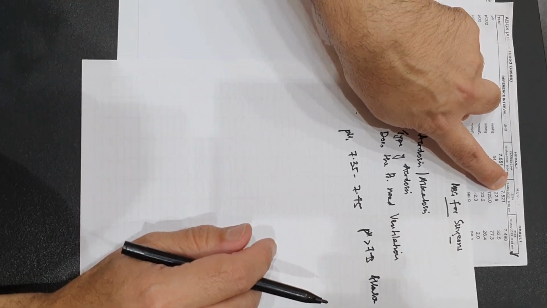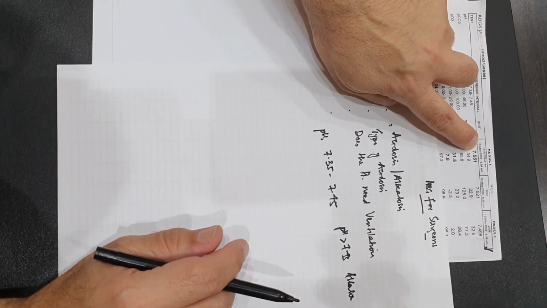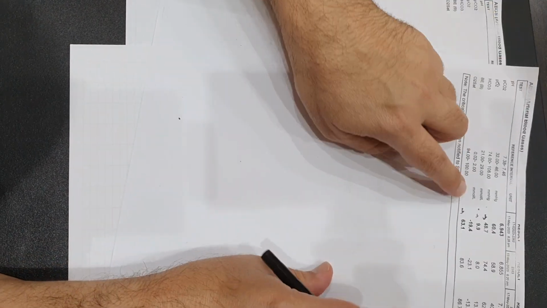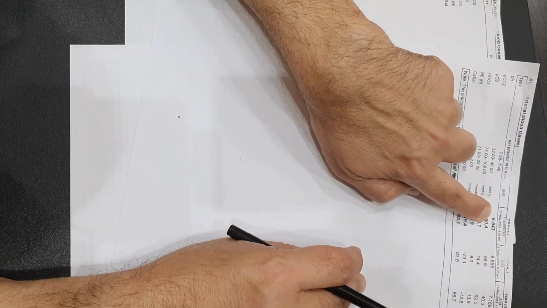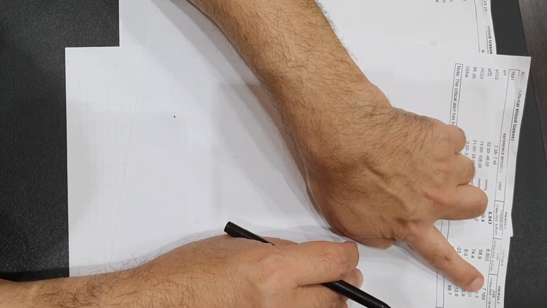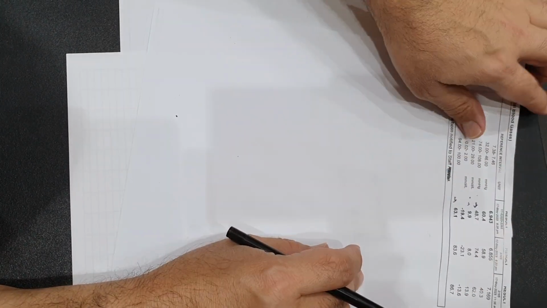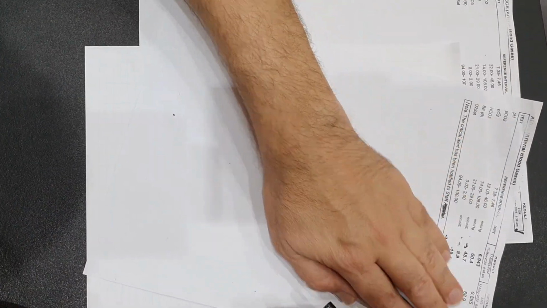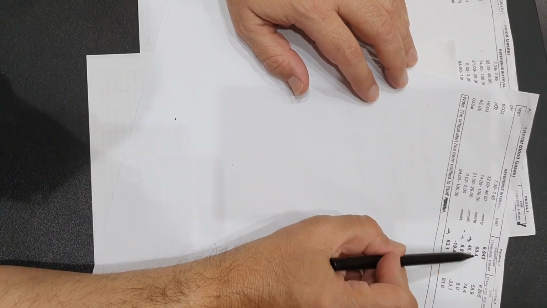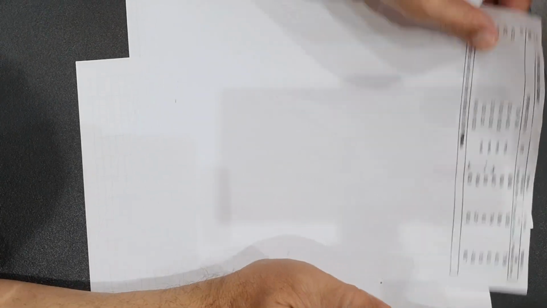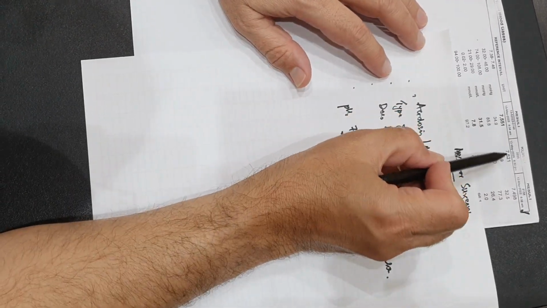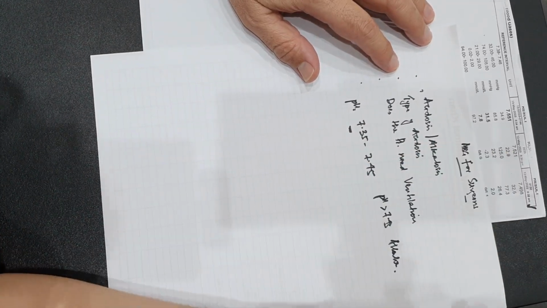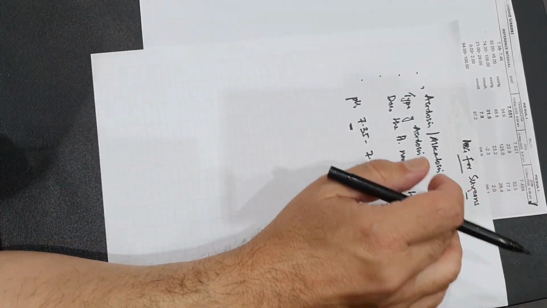So this is an alkalotic pH. Here, this is an acidotic pH. So any pH which is less than 7.35 is going to be labeled as acidosis. So these three readings are those of acidosis, and these two are those of alkalosis, and this one is actually trending towards alkalosis as well.